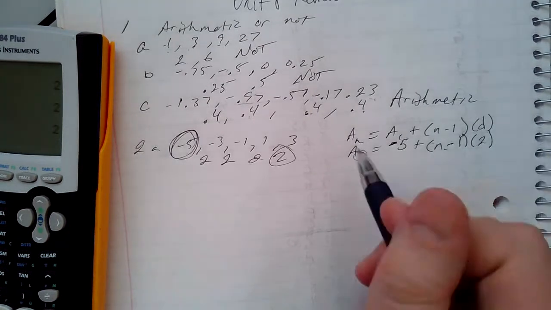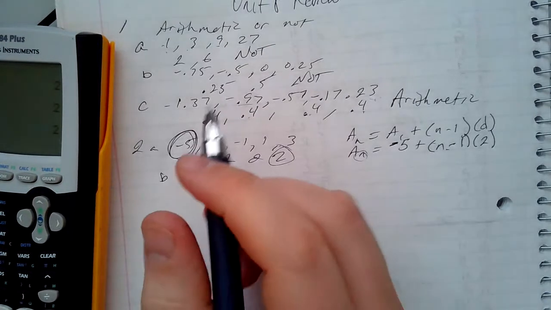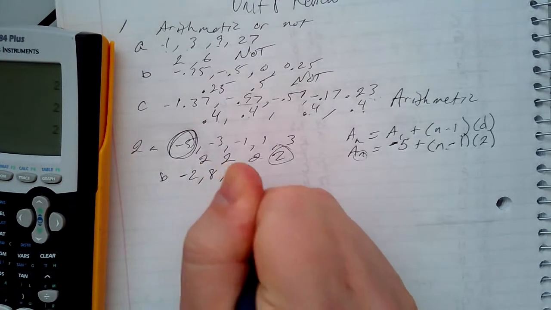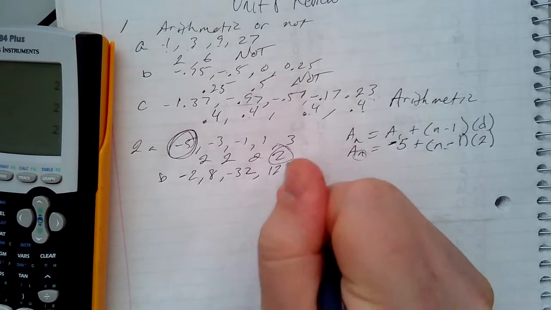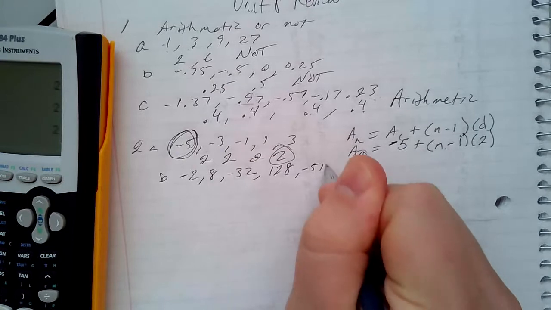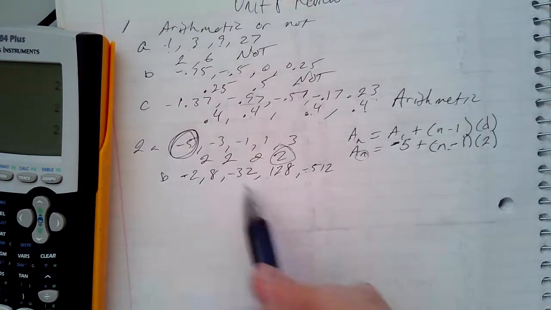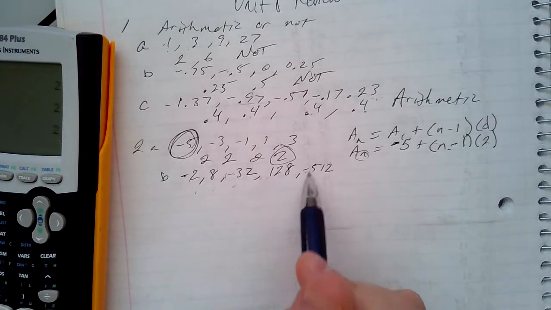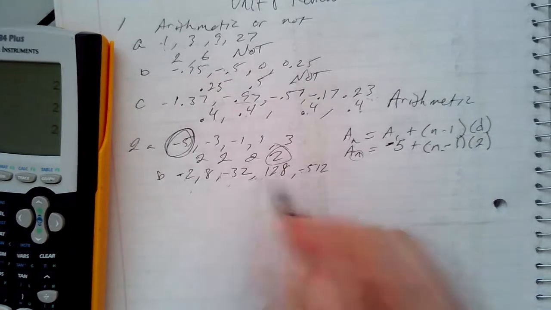And that's for 2a. 2b. All right, while writing down these numbers, you can already kind of understand that this is not arithmetic. It's going negative, positive, negative, positive, negative, right? You can't add or subtract a number and change it from negative to positive over and over again. So I know that that is not arithmetic, so skip.